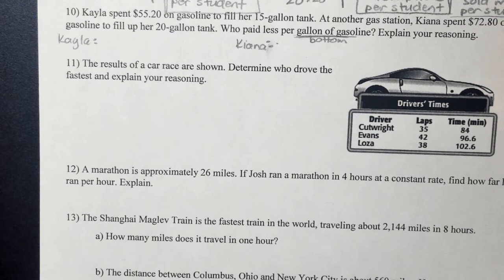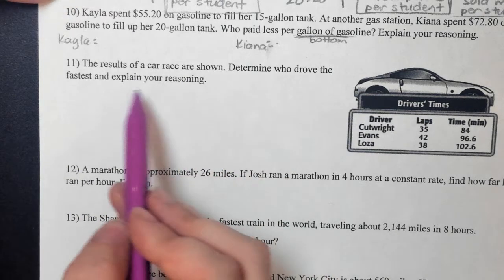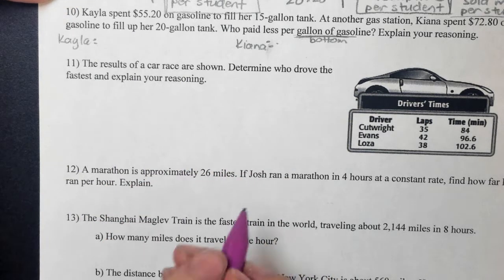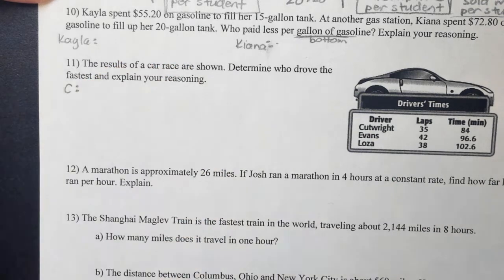All right. We are going to look at number 11. All right, it says the result of a car race is shown. Determine who drove the fastest and explain your reasoning. So I'm going to start with cut right, and I'm just going to use a C. We want to figure out who went the fastest. So for cut right, and guys, it really doesn't matter which way you do this. You can do the laps on top or the time on top.